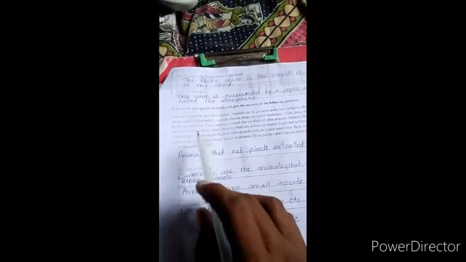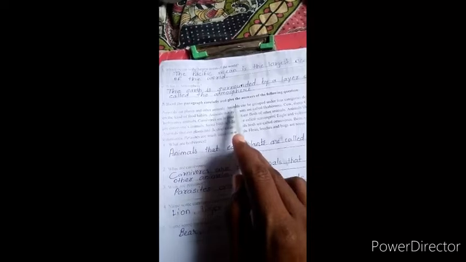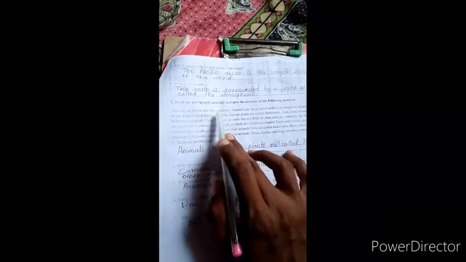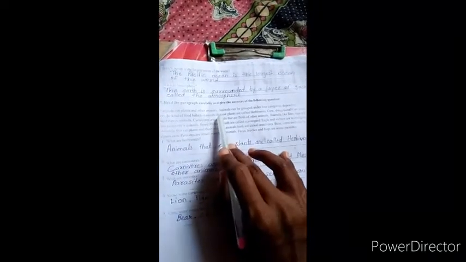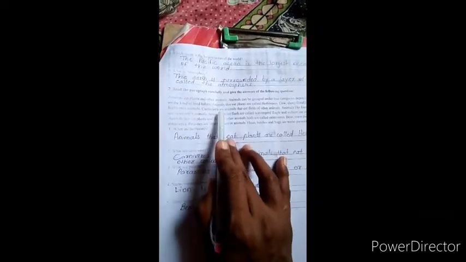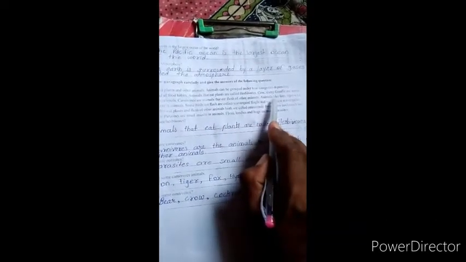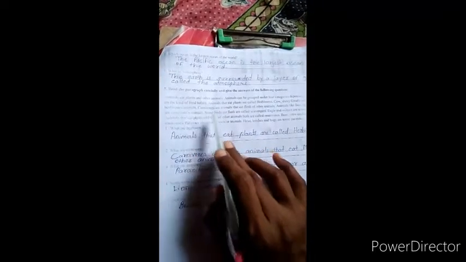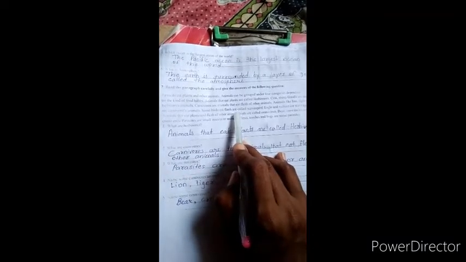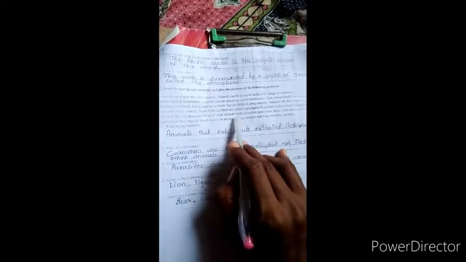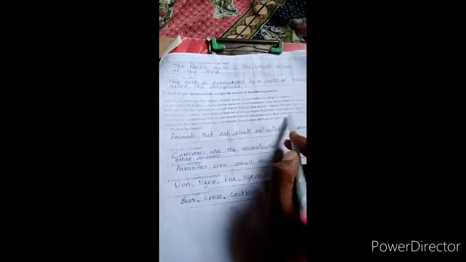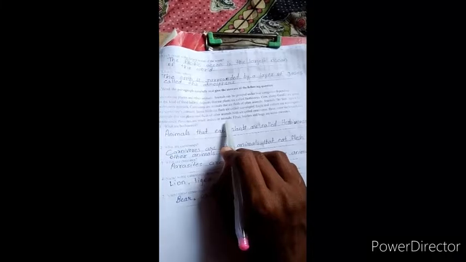Now let's read the passage 2, unseen passage 2. Read the paragraph carefully and give the answers of the following questions. Animals eat plants and other animals. Animals can be grouped under 4 categories depending on the kind of food habits. Animals that eat plants are called herbivores. Cow, sheep, giraffe are some herbivore animals. Carnivores are animals that eat flesh of other animals. Animals like lion, tiger, etc. are carnivore animals. Some birds that eat flesh are called scavengers. Eagle and vulture are scavengers. Animals that eat plants and flesh of other animals both are called omnivores. Bear, crow, cockroach are some omnivores. Parasites are small insects or animals. Flies, leeches and bugs are some parasites.